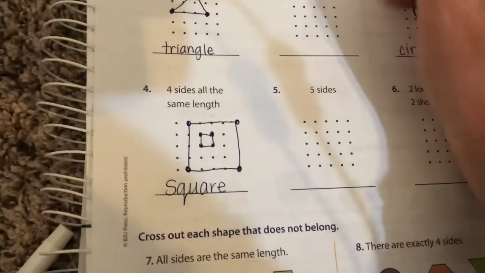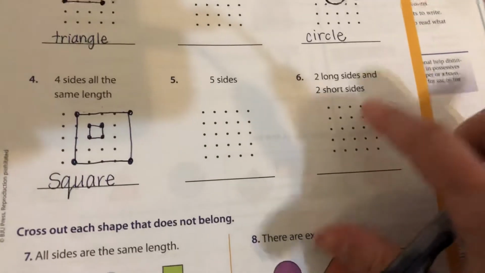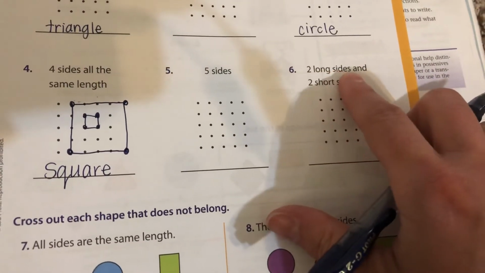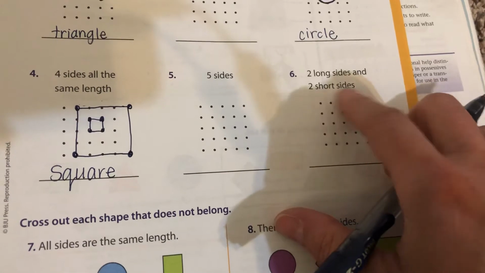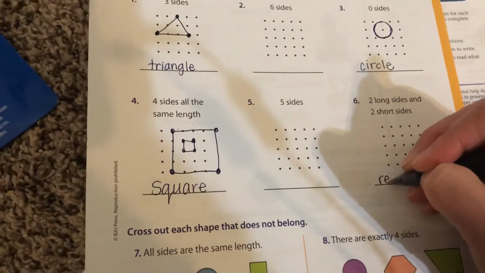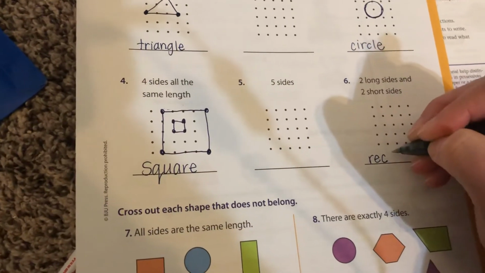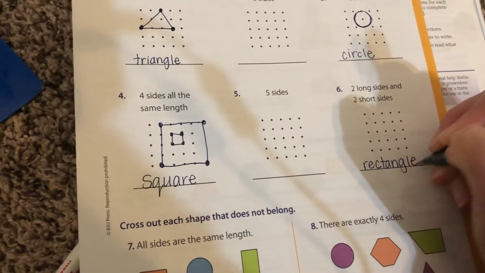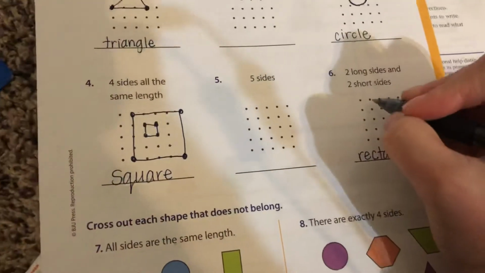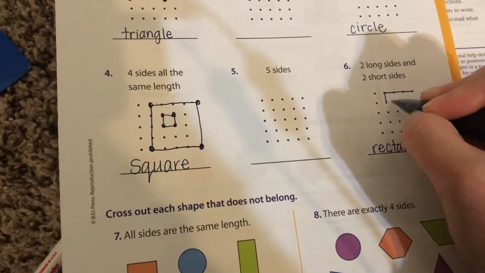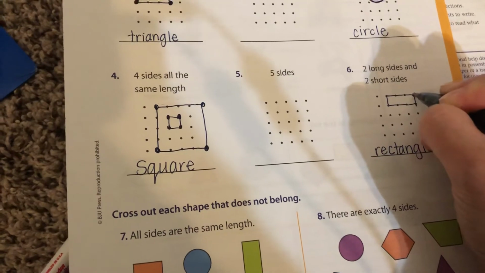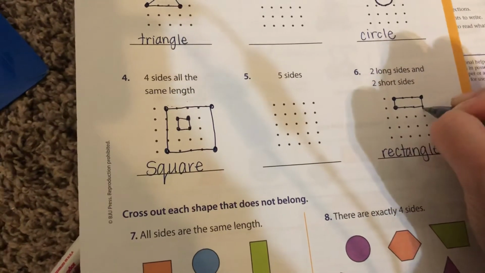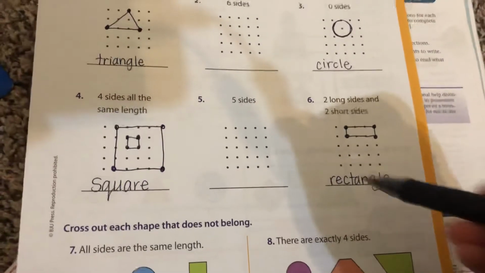Ooh, 5 sides. I can't remember. Let me go to this one. 2 long sides and 2 short sides. That's the rectangle. I'm not going to cross it off until I write it down because I want to make sure I write it correctly. Rectangle. Boop. All right. I'm going to make a tiny rectangle. And then I'm going to put my big dots on my corners. There we go. I didn't make any mistakes there.